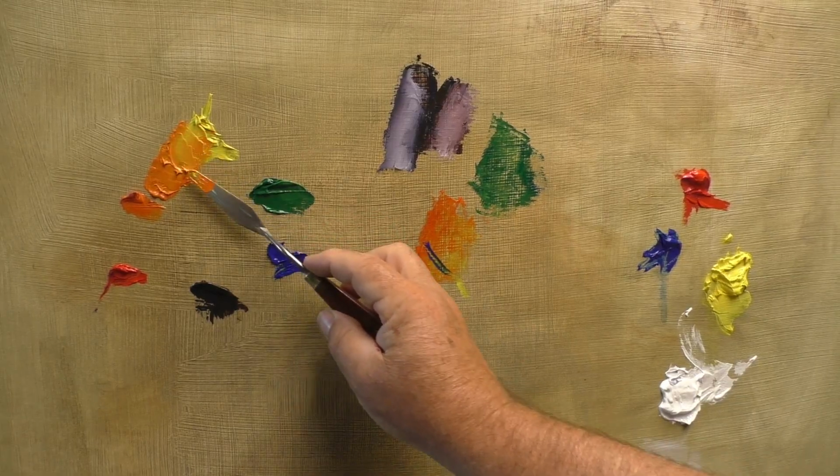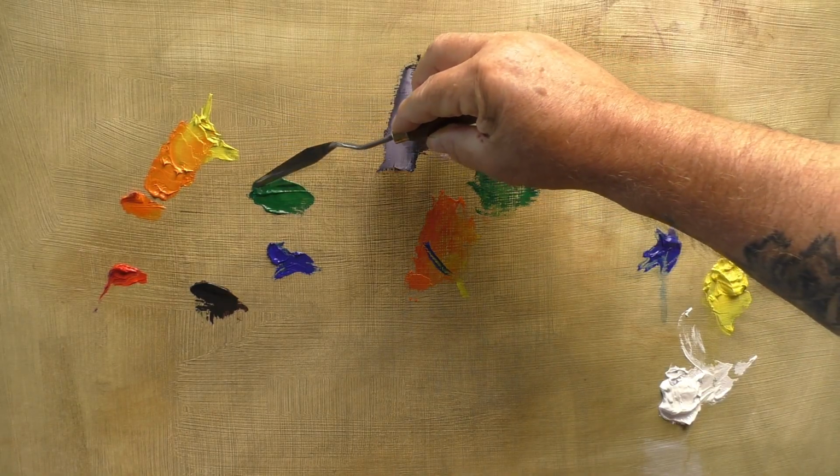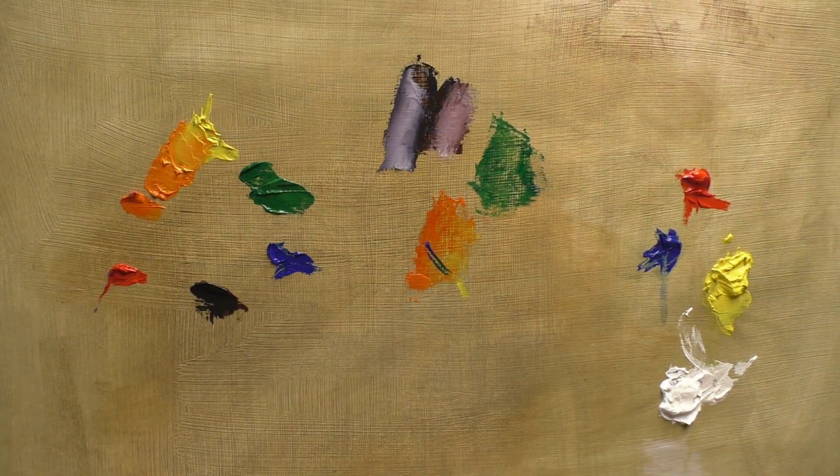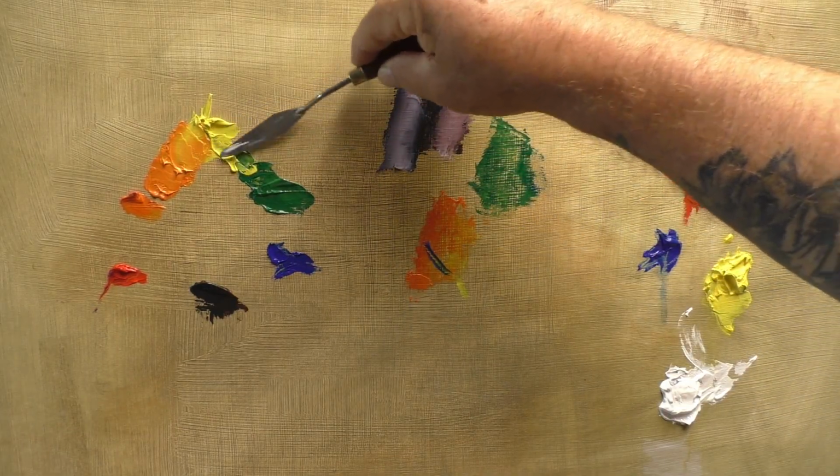That lemon yellow is a bit transparent. Okay, here we go. And then we do the same here with the green and that yellow, which I'm going to add a bit to it.